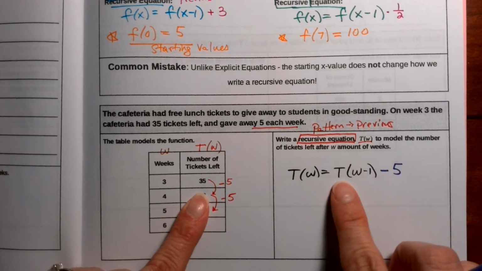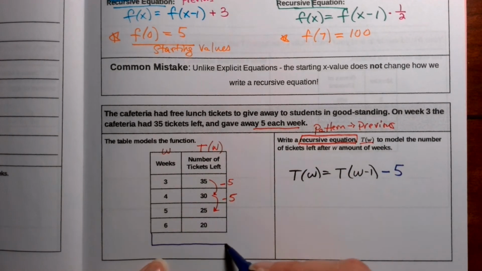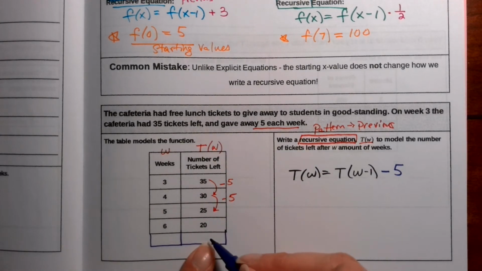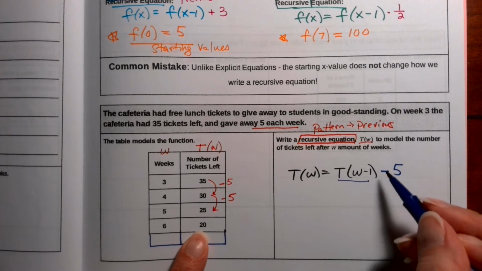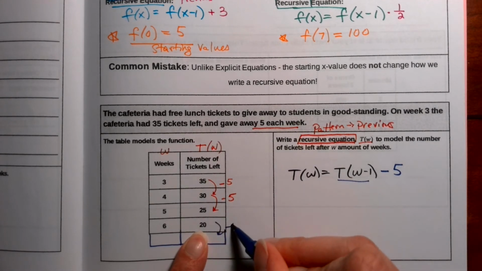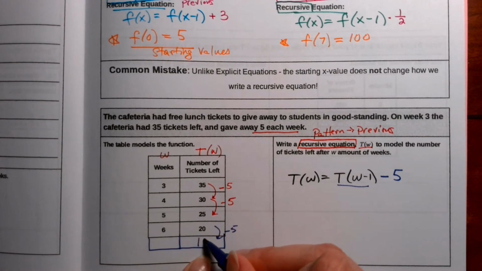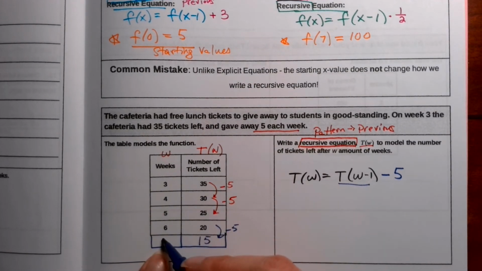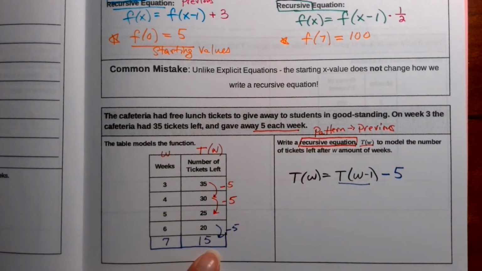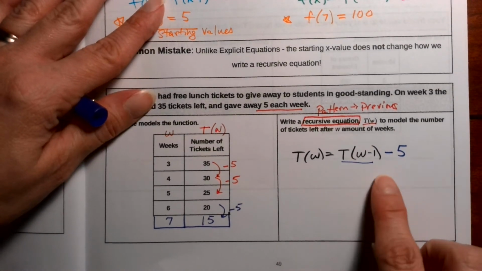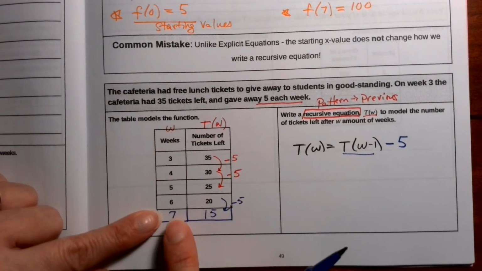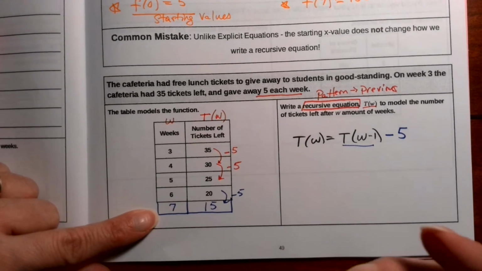Okay, oh, so let's see. To fill out one more line of this table, I would take the previous, go to 20, and I should subtract 5, and that should take me to this next value, which would be 15. So 7 would give us 15. The only downside to recursive is if I asked you, what happens on week 100?